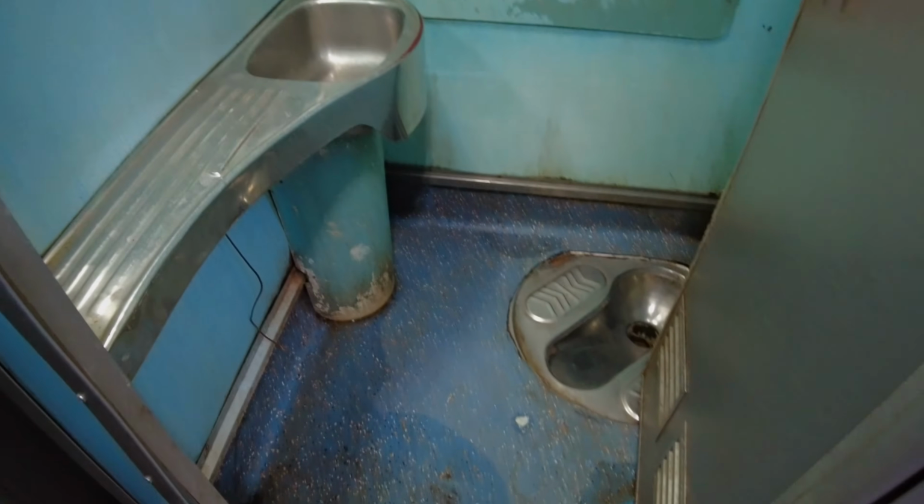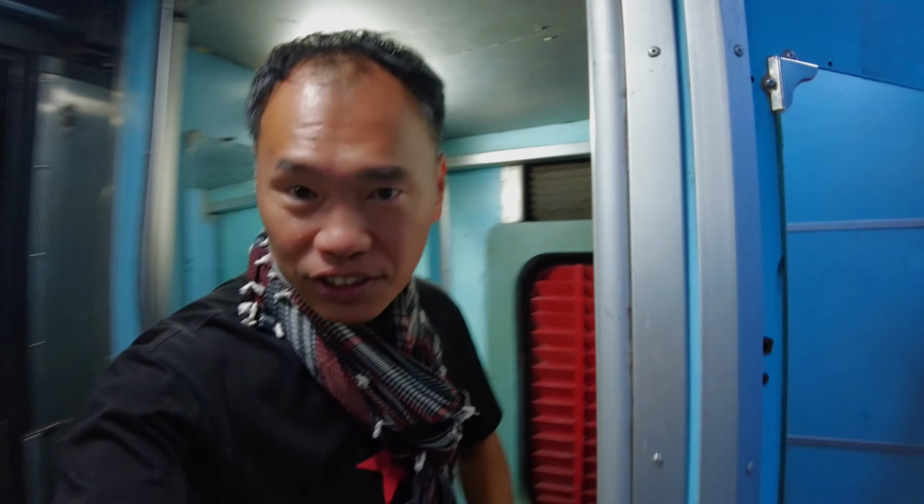I can't guarantee that 5 hours later the toilet will be as clean as this. I just finished using the toilet. Hopefully that will be my first and last time using the toilet, and I will try to sleep throughout the whole journey. That's the reason why I do not also eat.